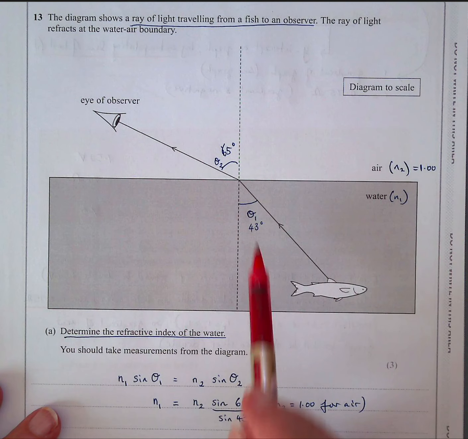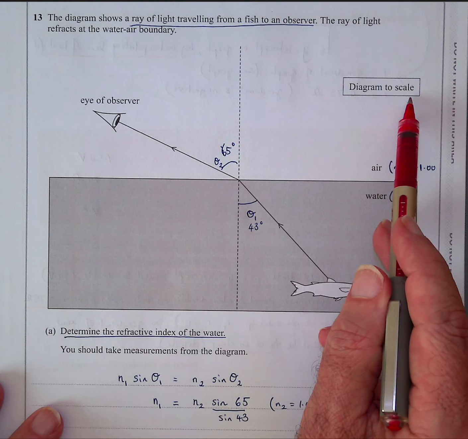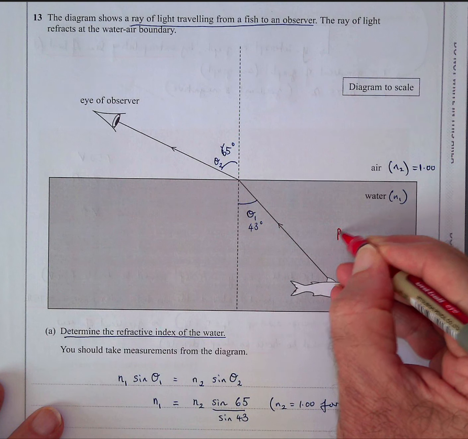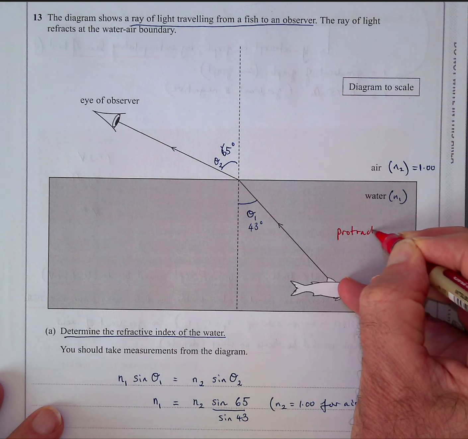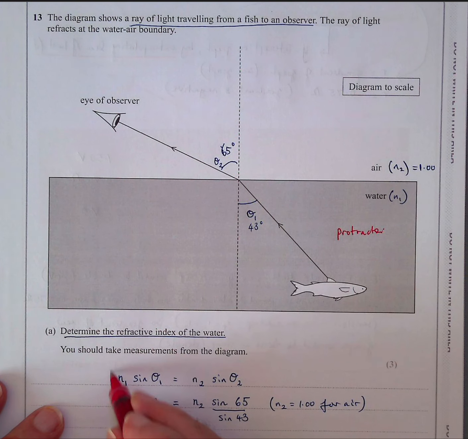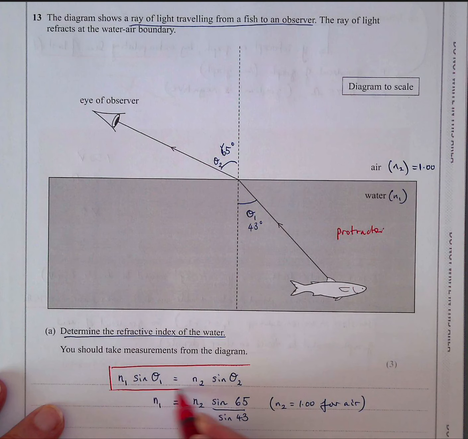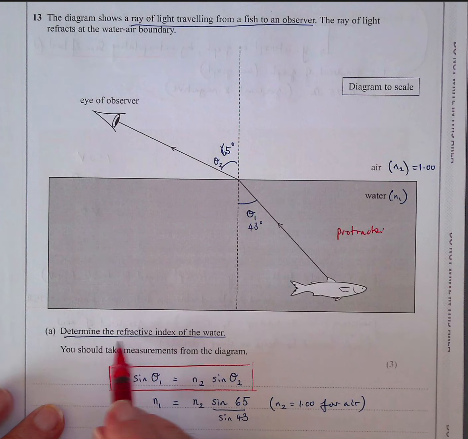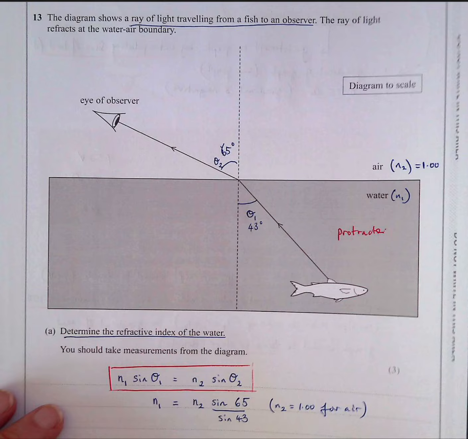Question 13 is an observer showing a ray of light going from the fish to the eye of the observer. They're giving you the angles. The diagram is drawn to scale. They want you to use a protractor to measure the angles, put the angles in, use the equation, to determine the refractive index of the water.